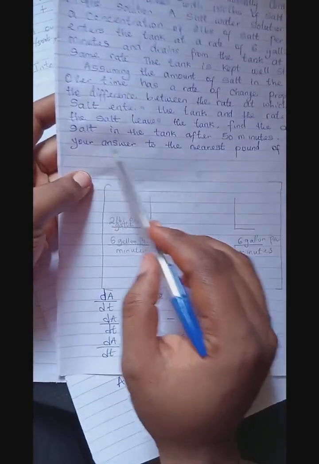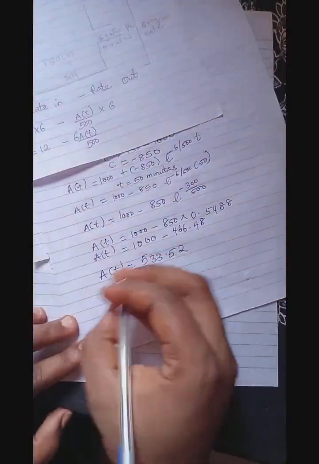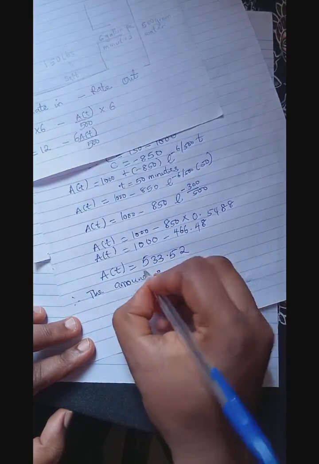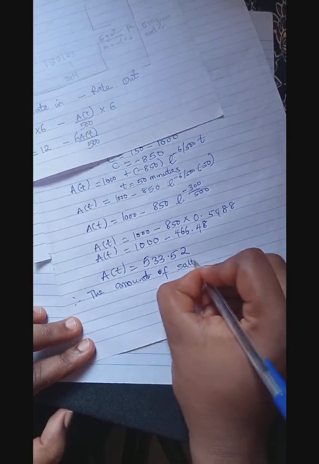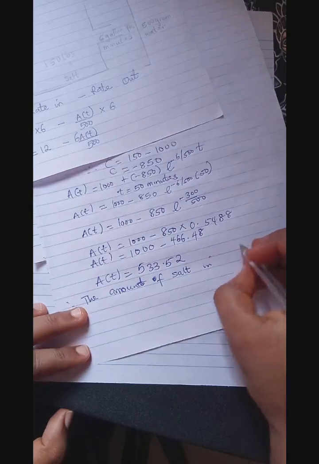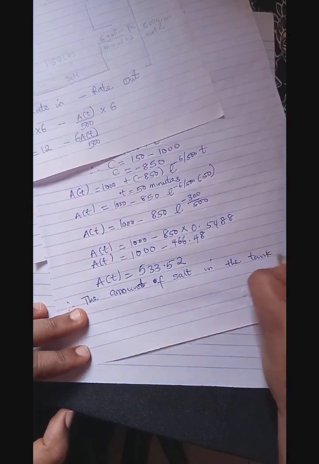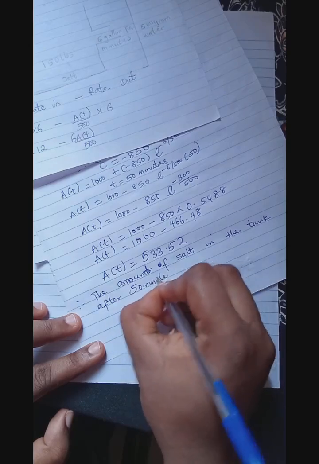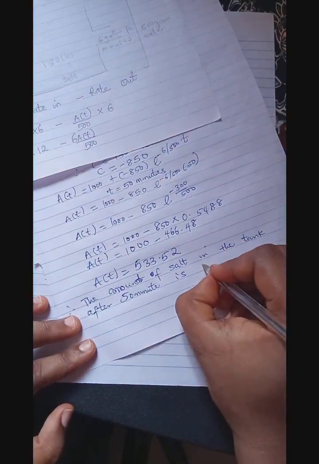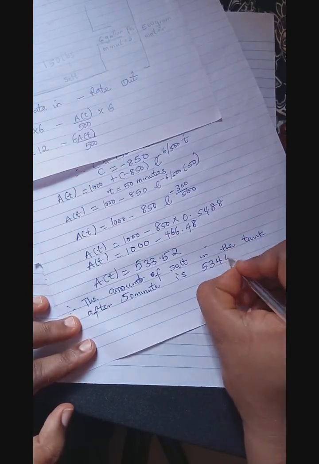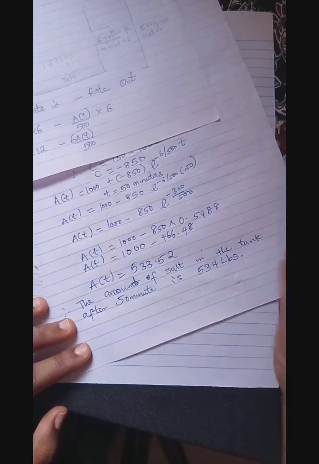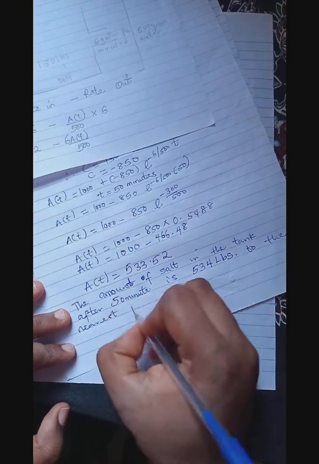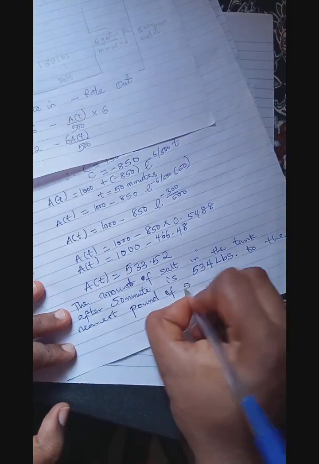The question says approximate your answer to the nearest pound of salt. Therefore, the amount of salt in the tank after 50 minutes is 534 pounds, to the nearest pound of salt.